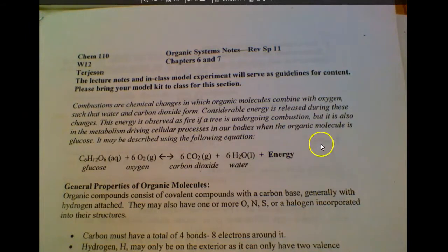And notice energy is given off because it's actually a chemical change. So if we had a fire burning a tree, it would be undergoing combustion. And this energy is also the same metabolism that drives the cellular processes within our bodies, when the organic molecule is glucose and it's broken down for energy for our body. So you take glucose plus oxygen and it goes into a chemical change where we get 6 CO2 plus 6 waters plus energy being given off.